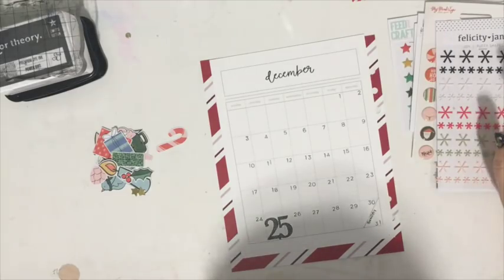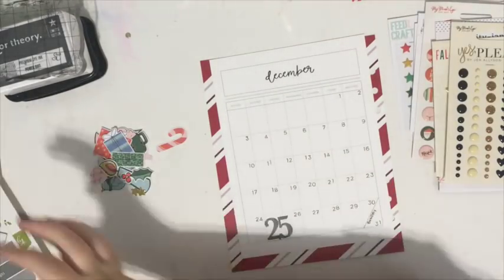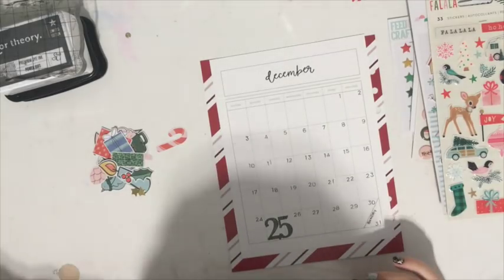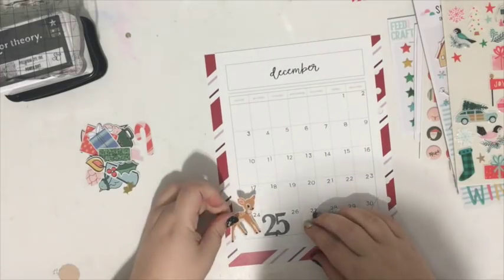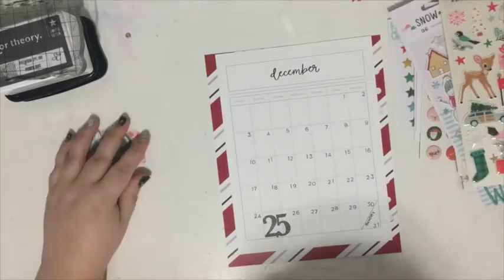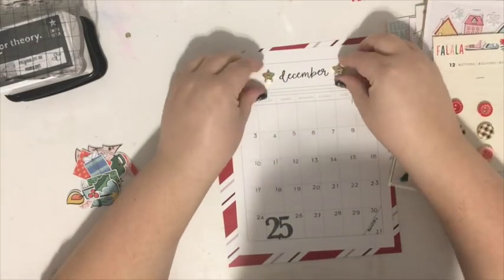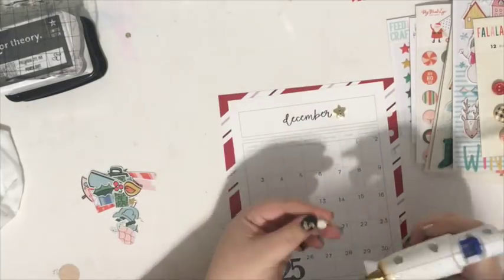So then I thought, okay, the die cuts aren't really working, so I push them off to the side to see if I can find anything else. And I pull out a bunch of puffy stickers and enamel dots and pieces, and I decided to use those because they were kind of a better fit. So I just looked to make sure that there's pieces that I think would work, and I'm going to go with those instead of the die cuts.